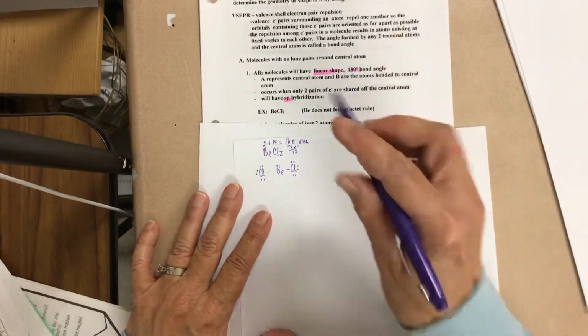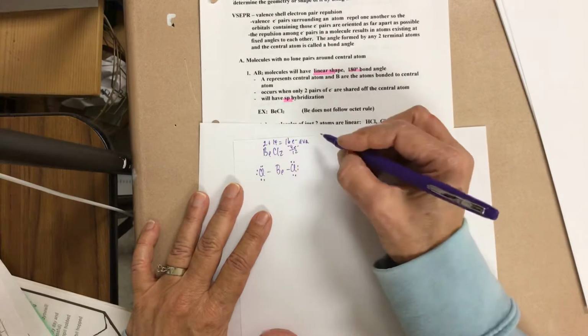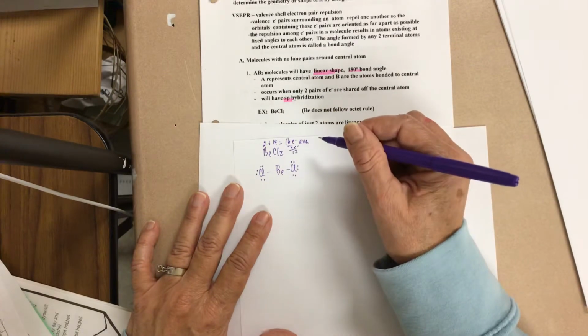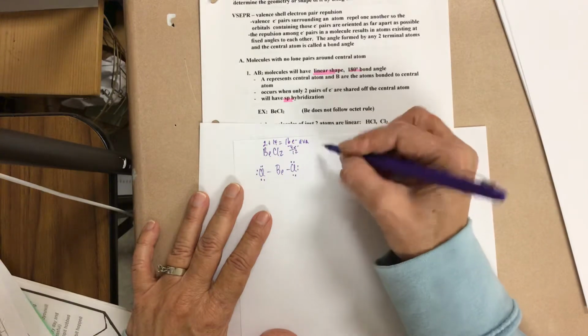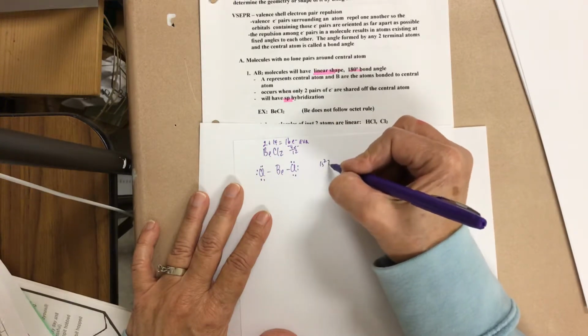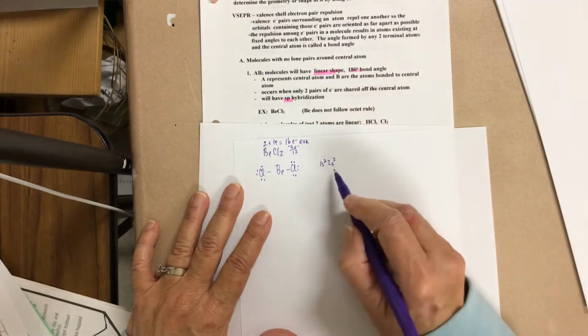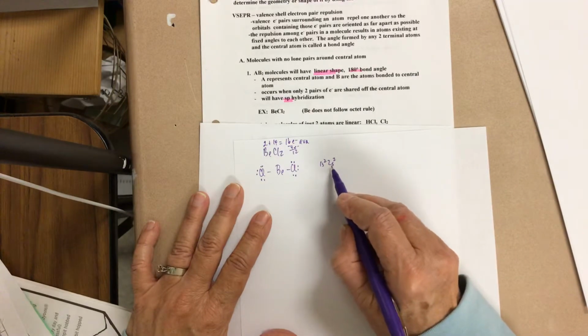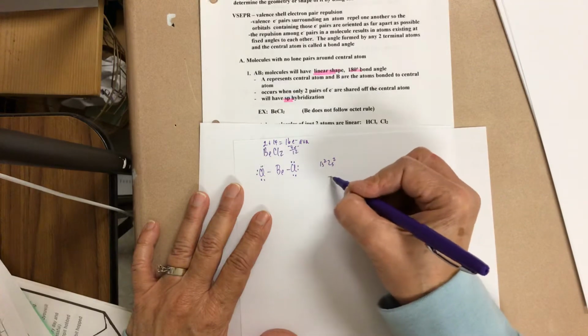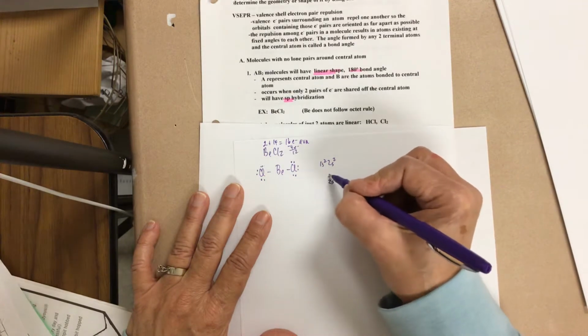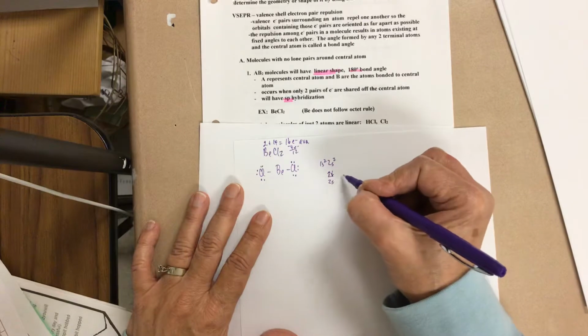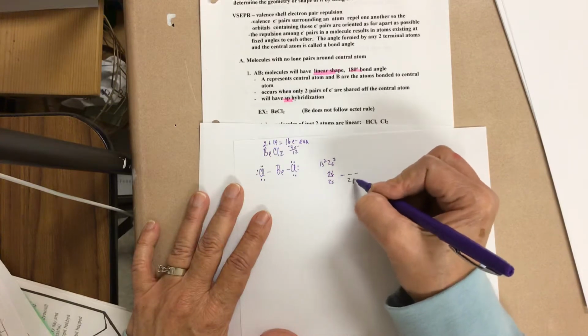Now, hybridization. So beryllium, if you draw out its electron configuration, you would say it is 1s2, 2s2. Since there are 2 electrons in the s, it can't handle any more. So what happens is, if this is your 2s, it has 2 electrons, and then after 2s you have 2p.